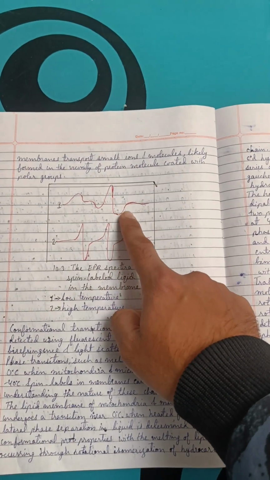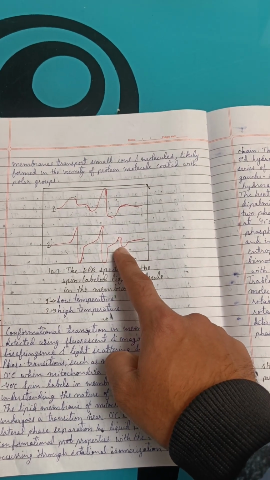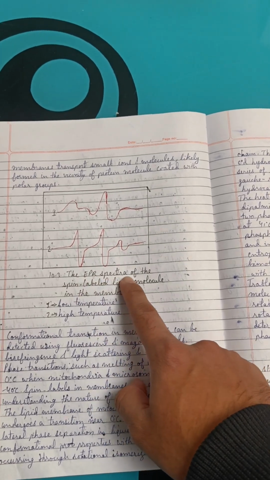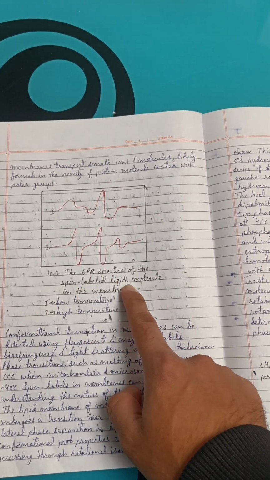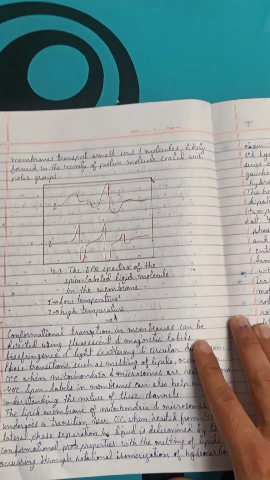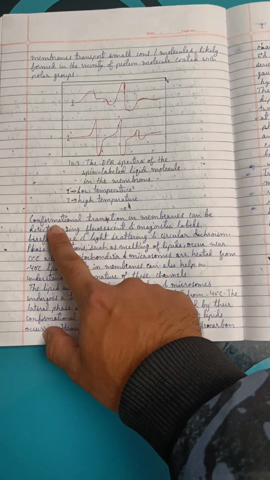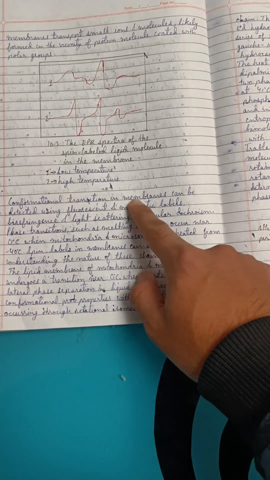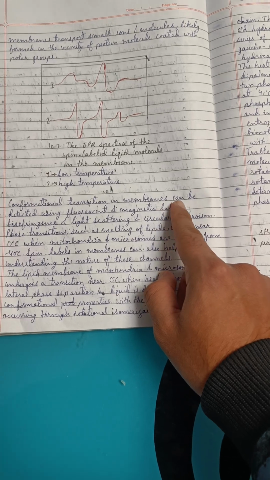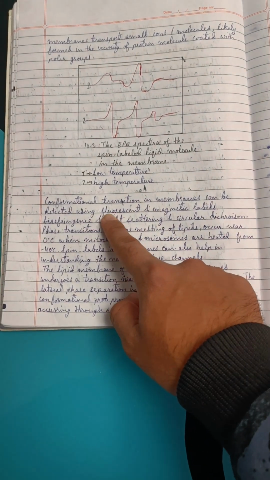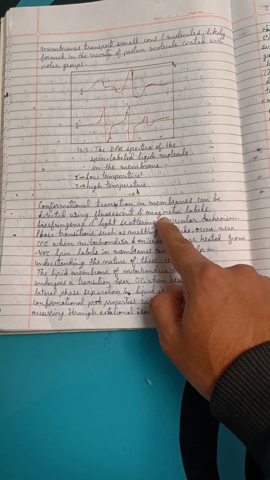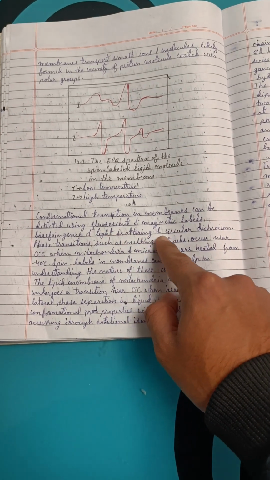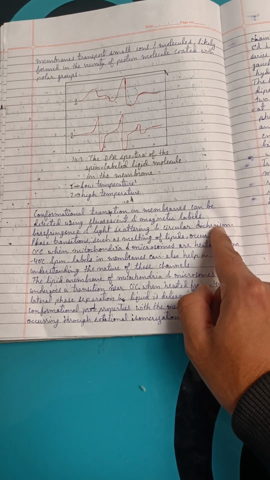Here the first represents the low temperature and the second one the high temperature. This diagram shows the EPR spectra of the spin-labeled lipid molecule in the membrane. The conformational transition in membranes can be detected using fluorescent and magnetic labels, diffraction and light scattering, and circular dichroism.